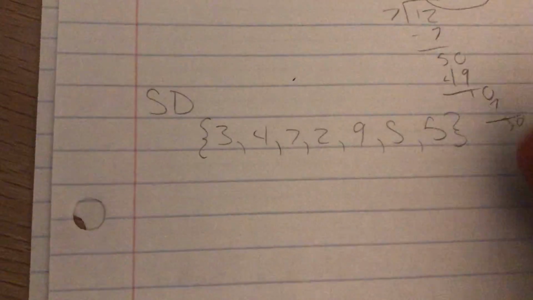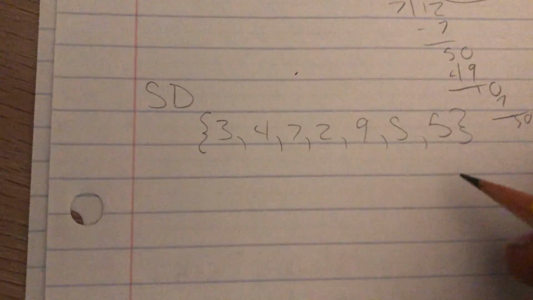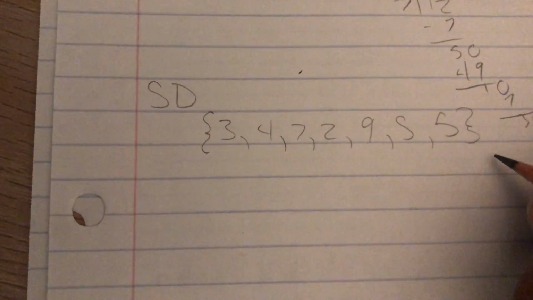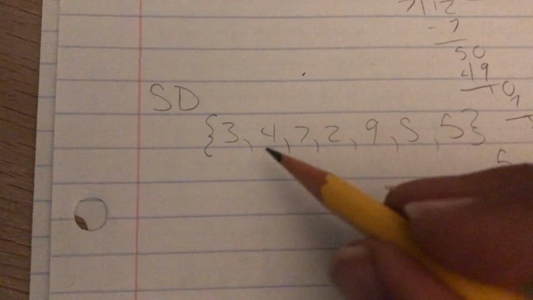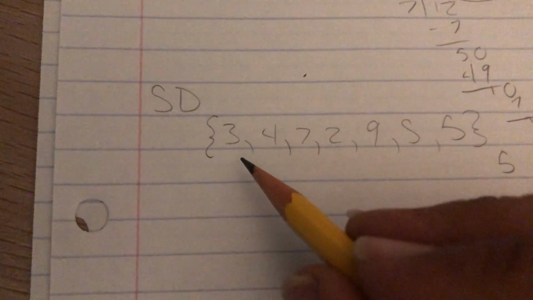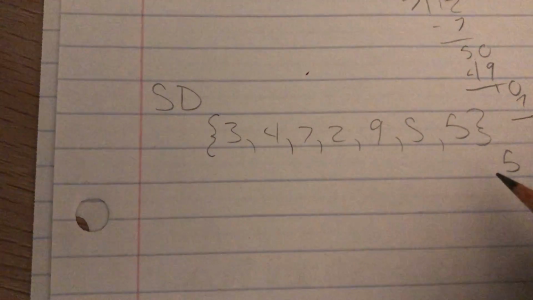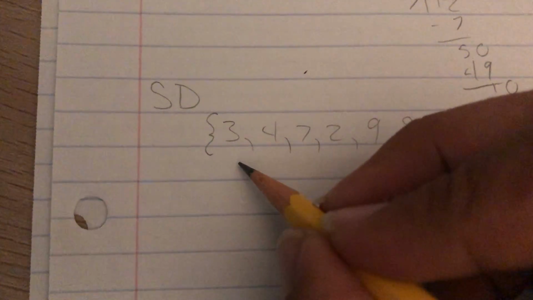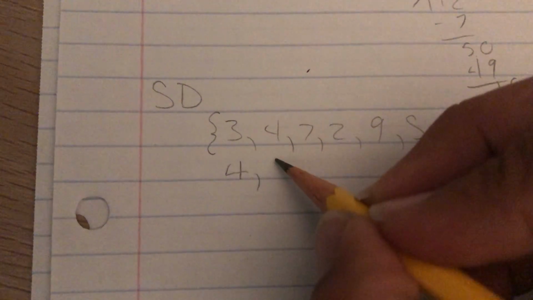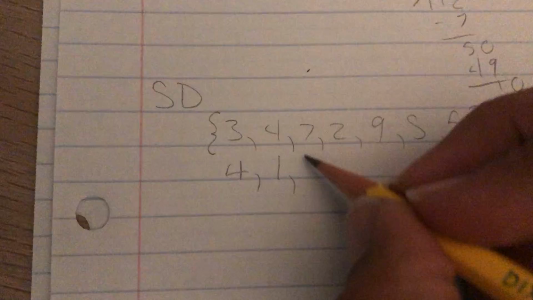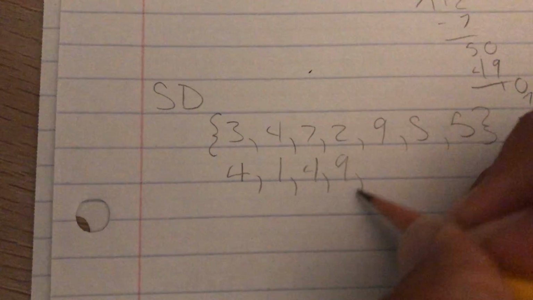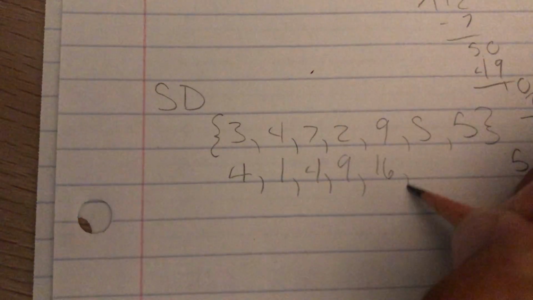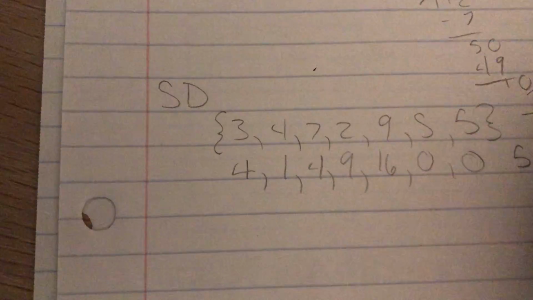Here, we're going to find standard deviation. Now, these are the same numbers as above, so we already know the mean. The mean is 5. So here, you're not only going to find how far these numbers are from 5, but then you're going to square the amount. So how far is 3 from 5? 2 squared, 4. Okay, 2 squared, 4, 3 squared, 9, 4 squared, 16, and then 0 and 0.